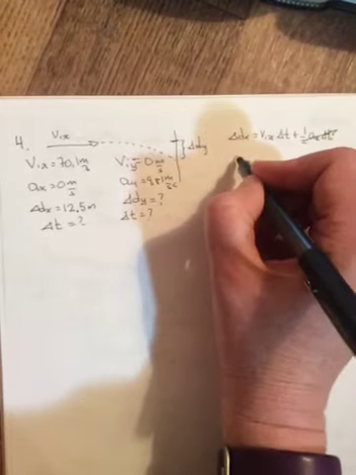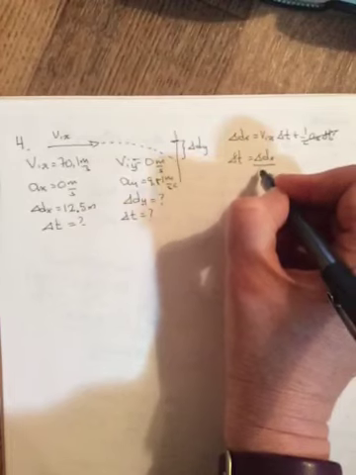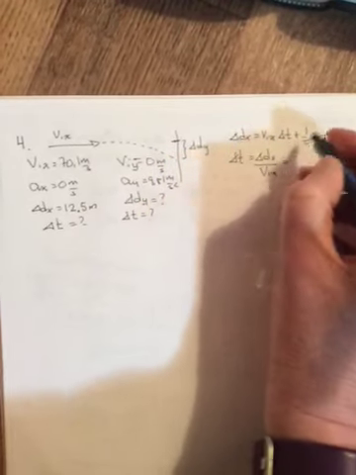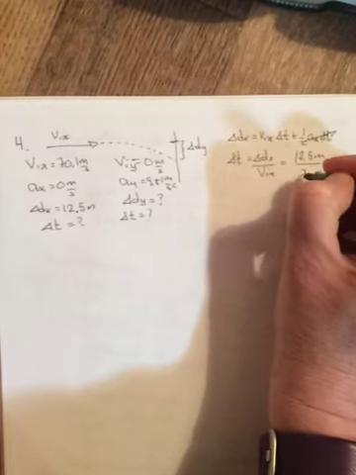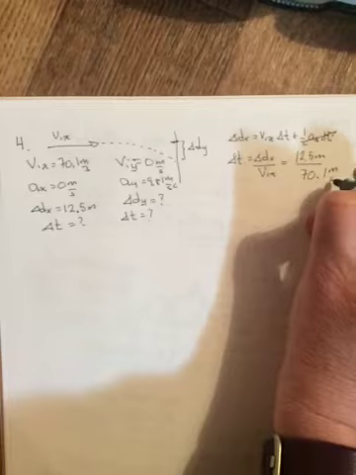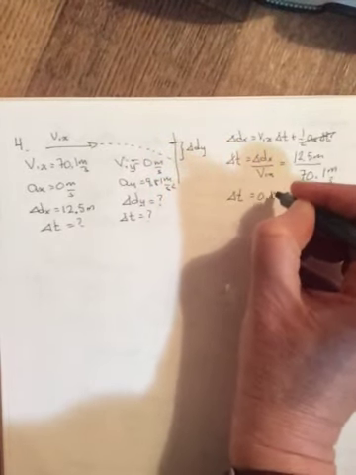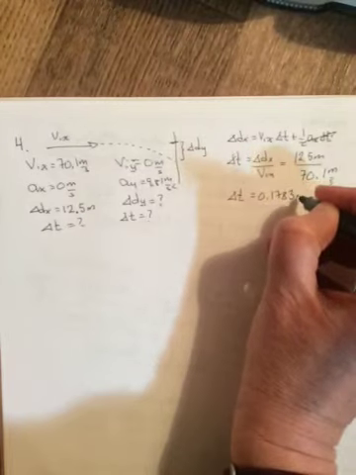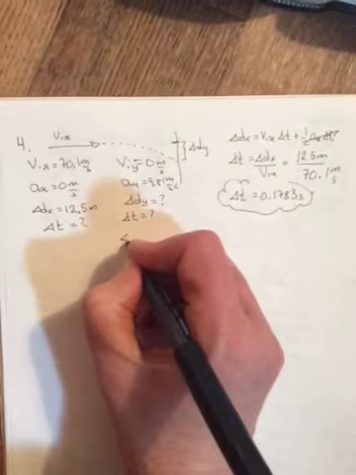This term goes to 0, solving for time, delta dx over VIX. So 12.5 meters divided by 70.1 meters per second will give you a time of 0.1783 seconds.